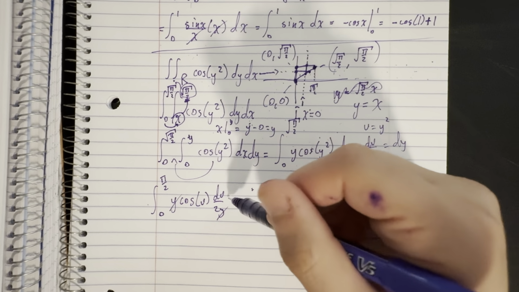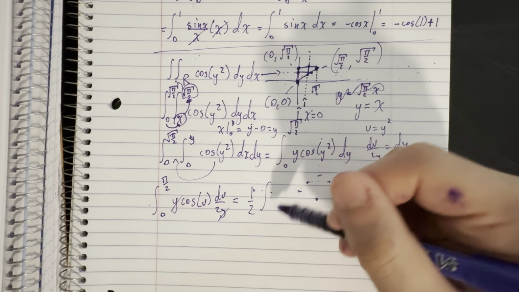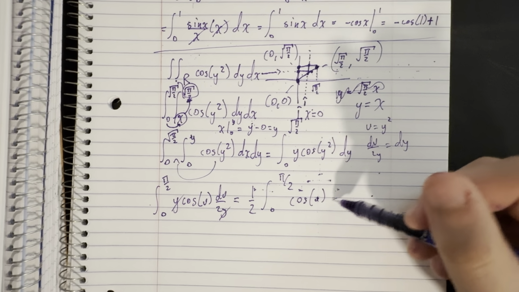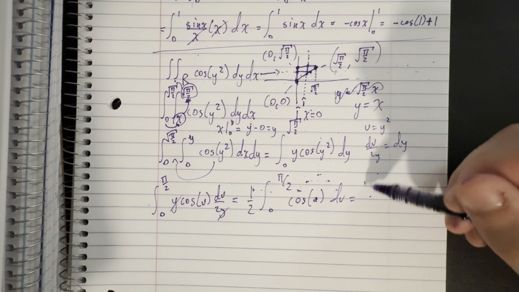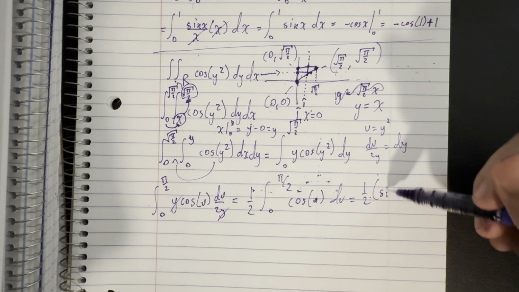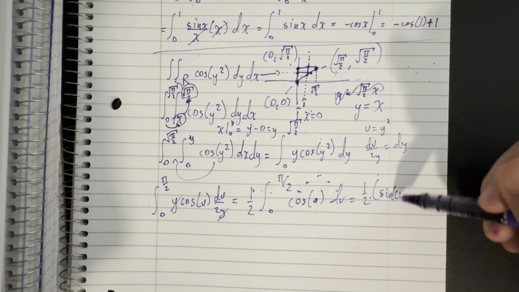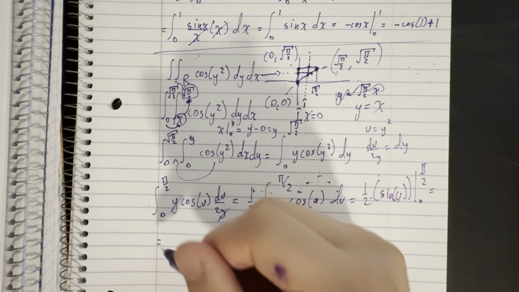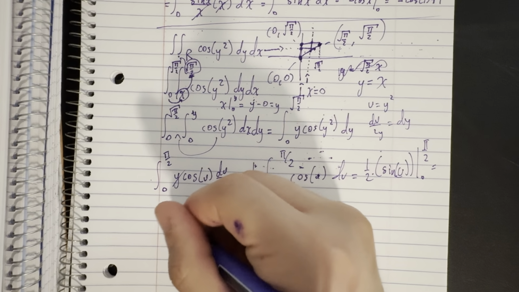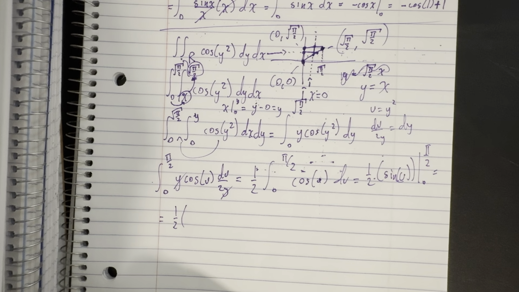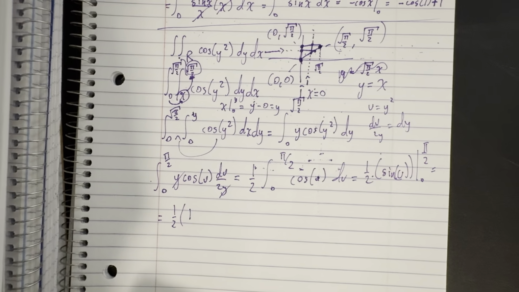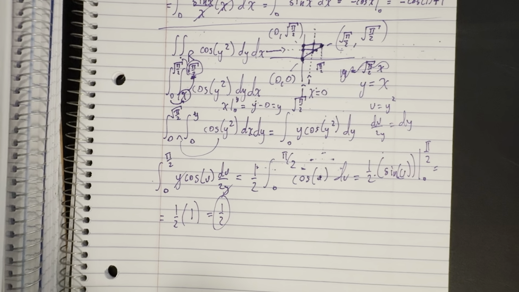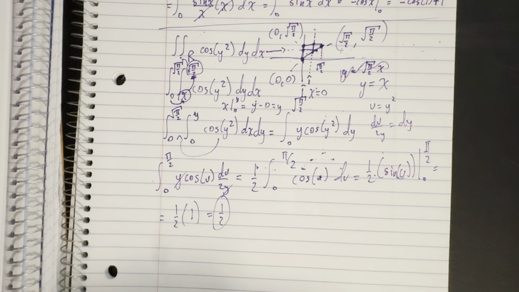And we have y cosine of u times du over 2y. This cancels. You get half of the integral from 0 to pi over 2 of cosine u du. And that's just half times the antiderivative sine u from 0 to pi over 2. So that's half times sine of pi over 2, that's 1, minus sine of 0, which is 0, so it's half. Sick. So that's B. Yay!